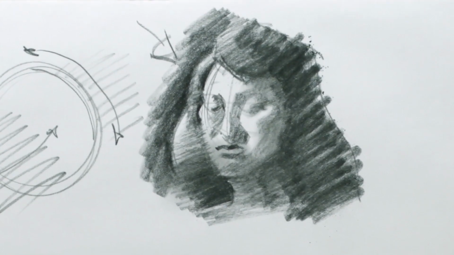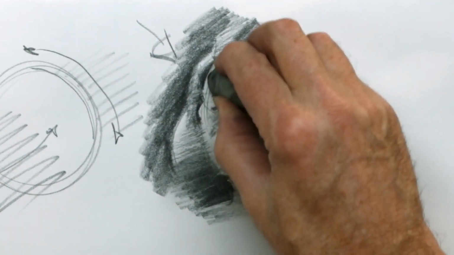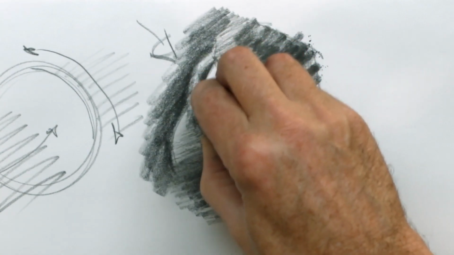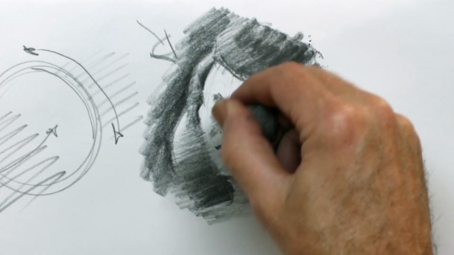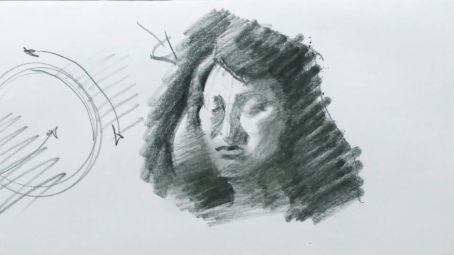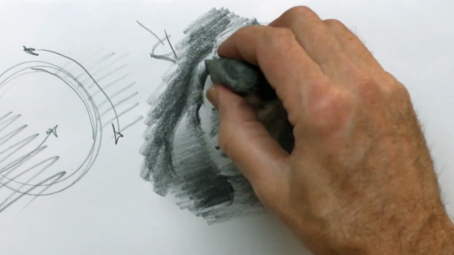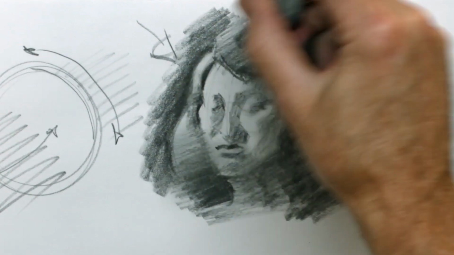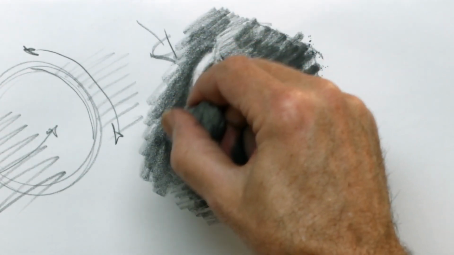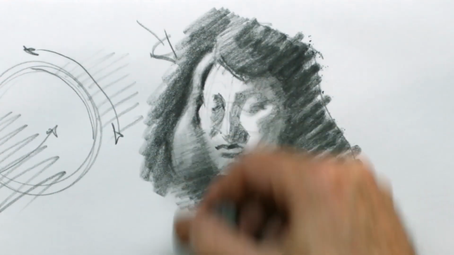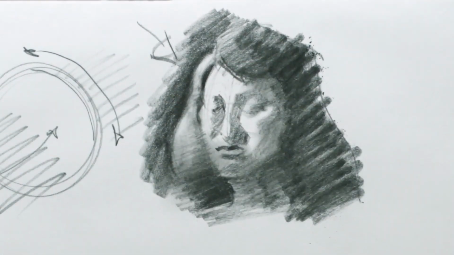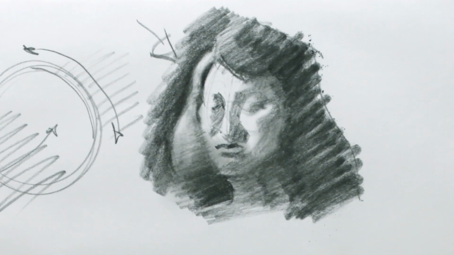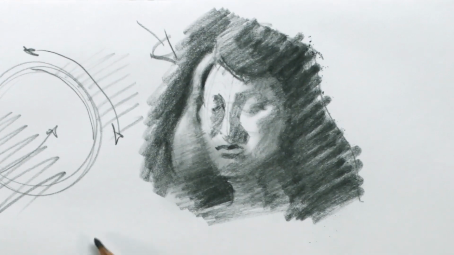So your edges and creating these passages can help move your eye through this. It can soften up areas. I want to say, okay, get a little bit harder edge up there, maybe on there, on the outside.